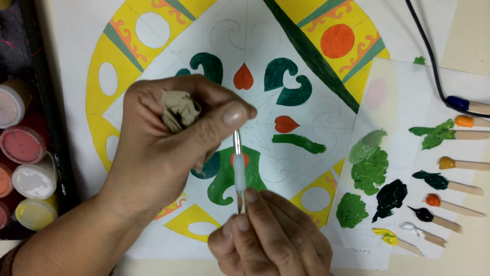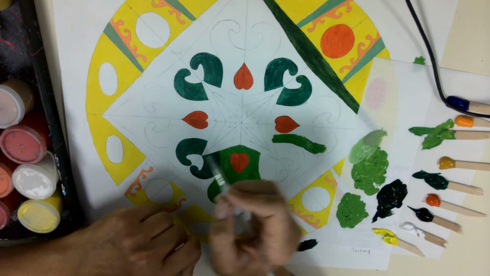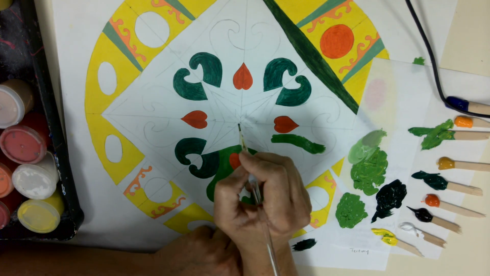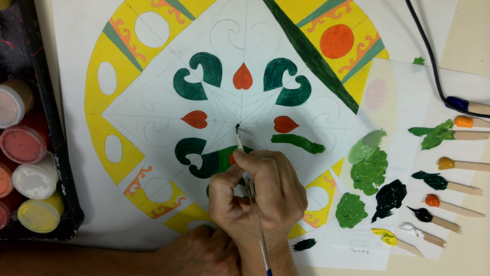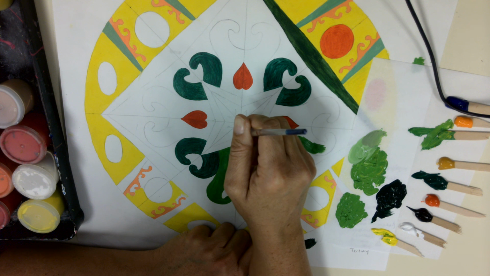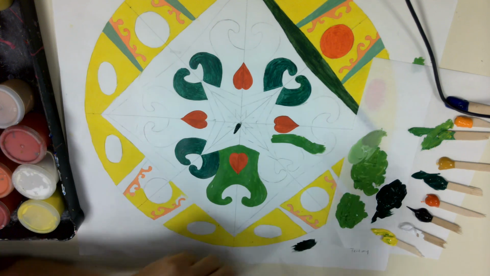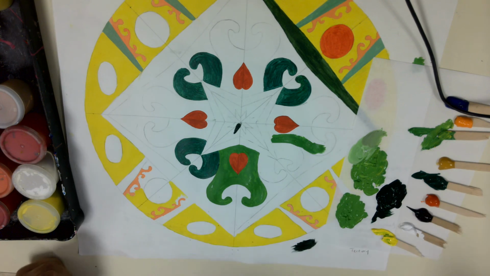Oops, sorry. And then start fresh. And now, because this is smaller, this is where your hand starts to really shake. And then I'll continue on. All right, that's about it.